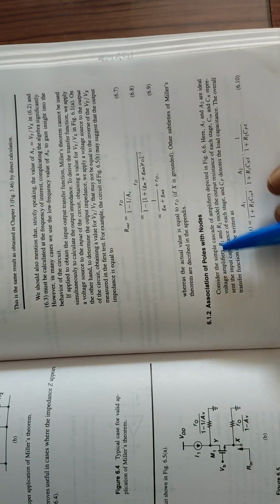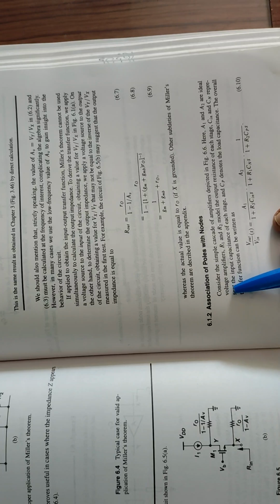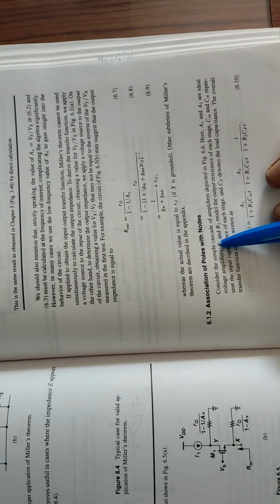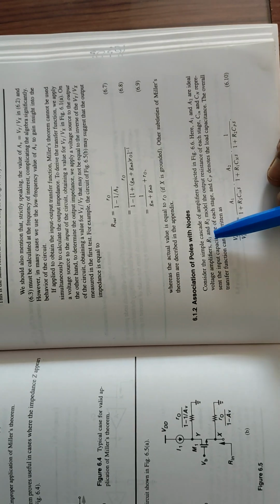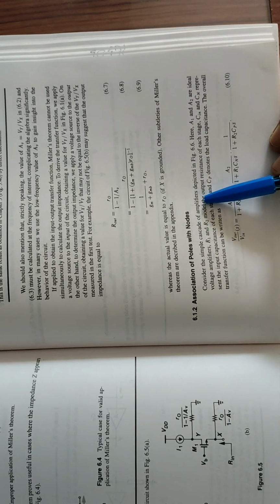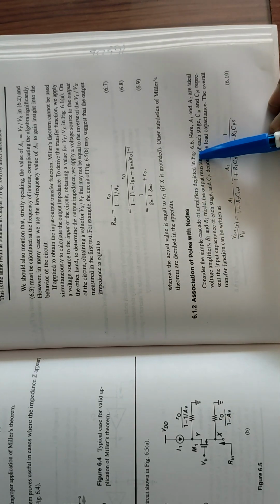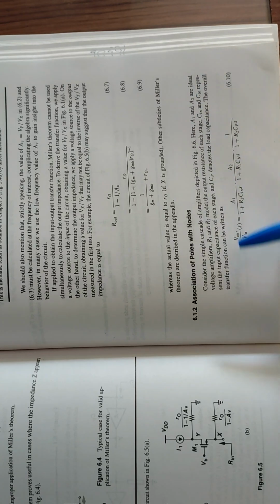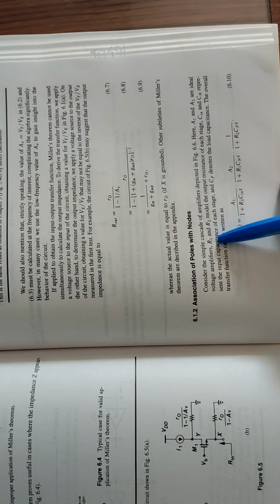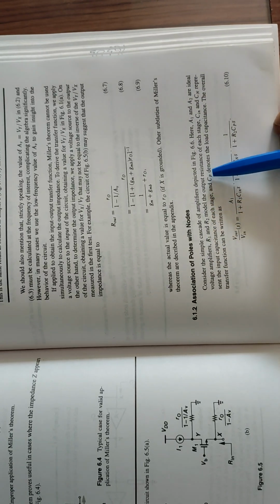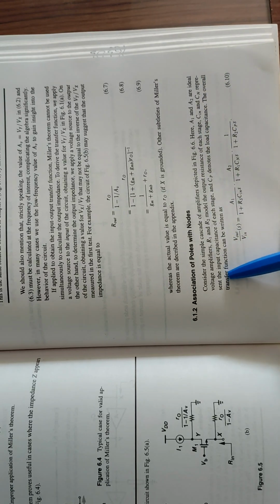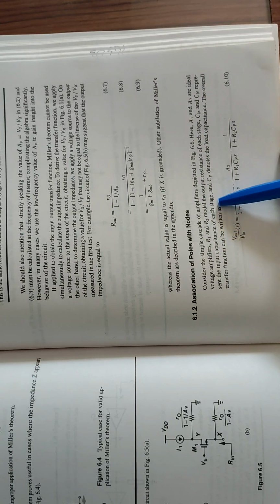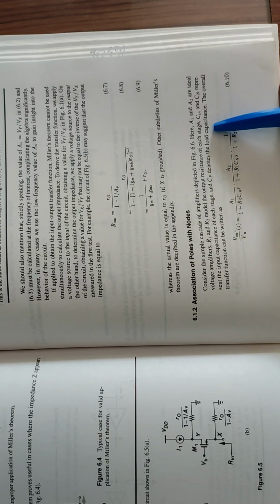Association of poles with nodes. Consider the simple cascade of amplifiers depicted in the figure. Here A1 and A2 are ideal voltage amplifiers. R1 and R2 model the output resistance of each stage. Cin and CN represent the input capacitance of each stage, and CP denotes the load capacitance.